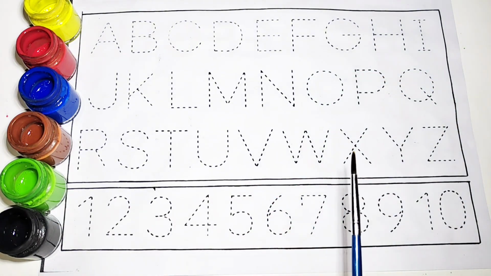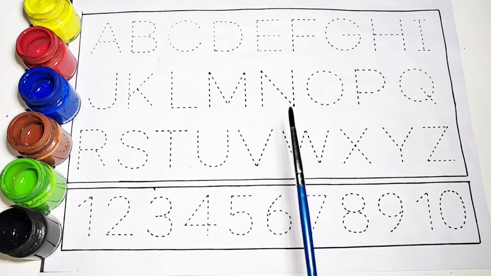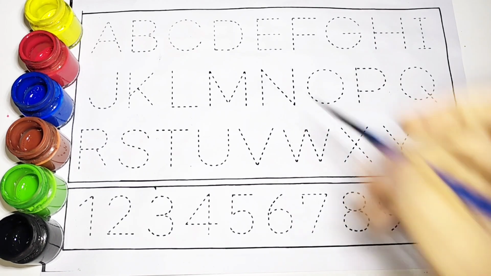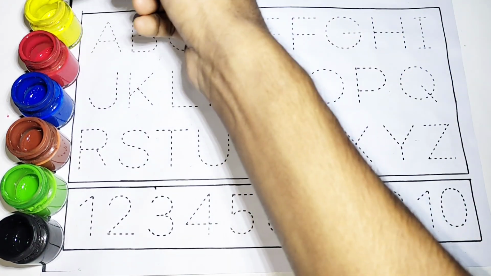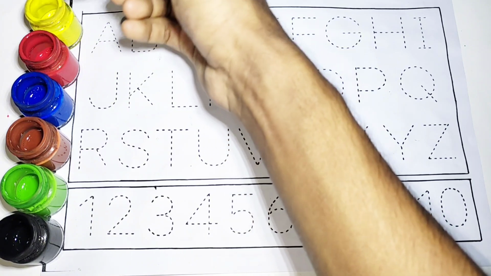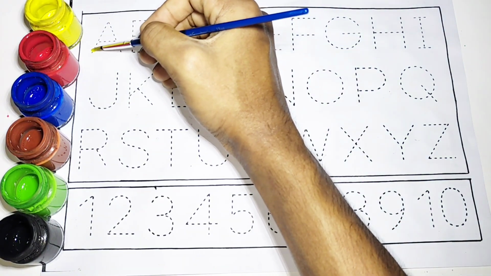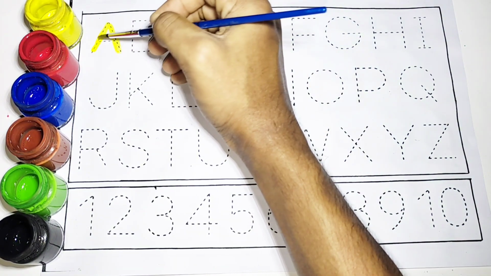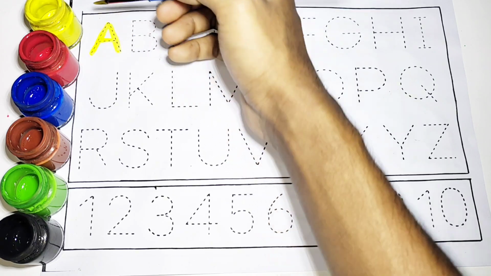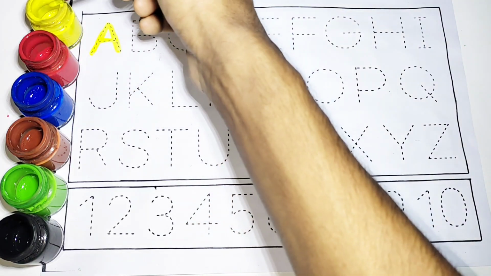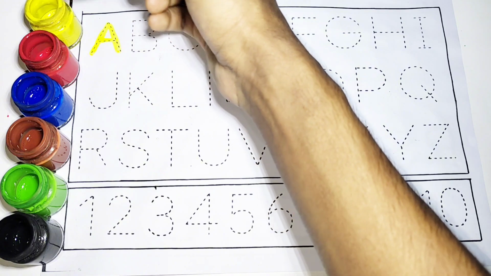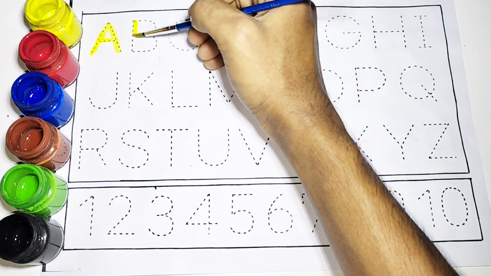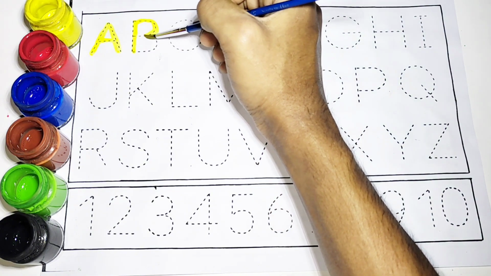Kids, now we draw and color capital letter alphabets. First we use yellow color. Now we draw A. A for apple. The next one is B. We again use yellow color. B for ball.